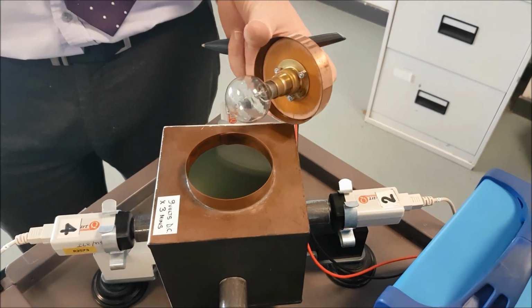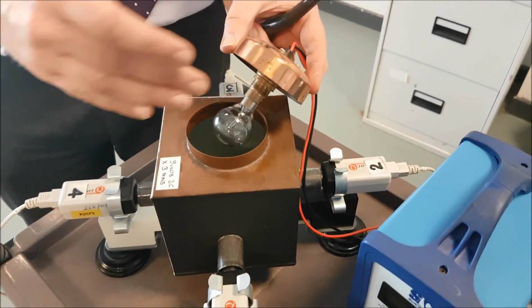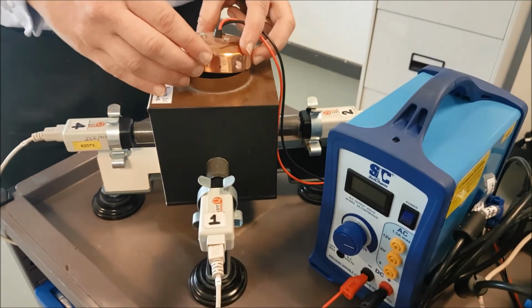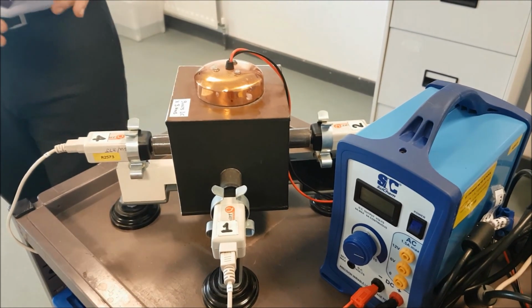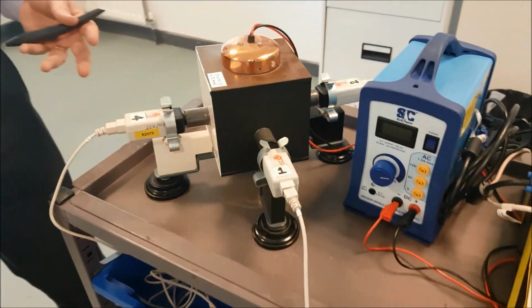Now, if you've ever touched a light bulb, especially an old-fashioned one, you'll know that that can hurt, and the reason why is because it gets hot. So what we're doing is heating up the inside of the cube.